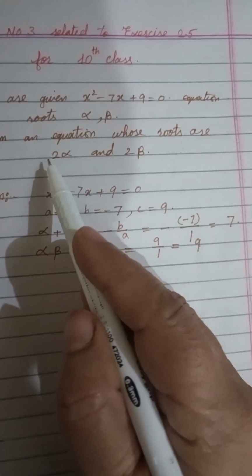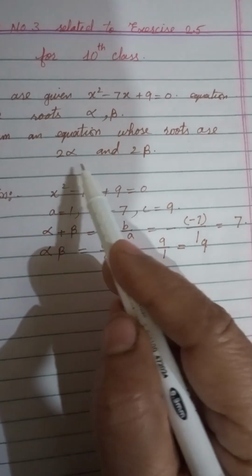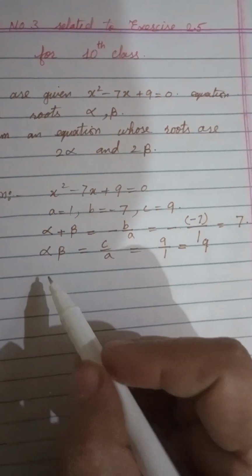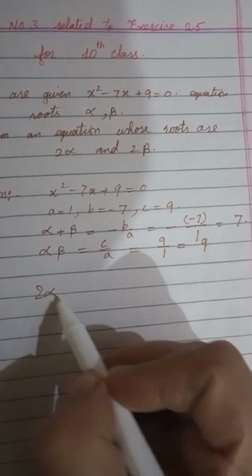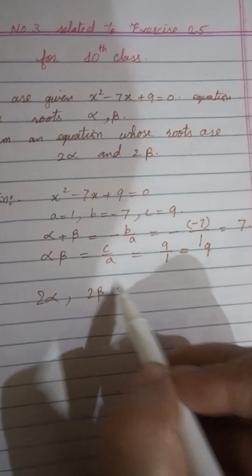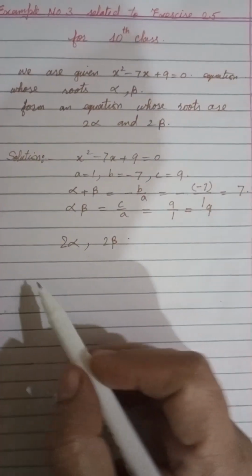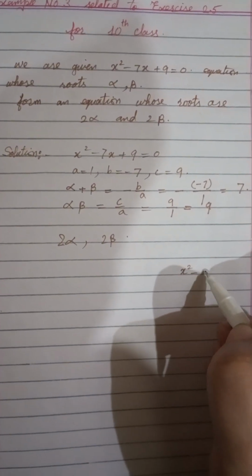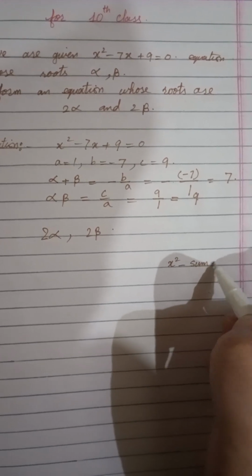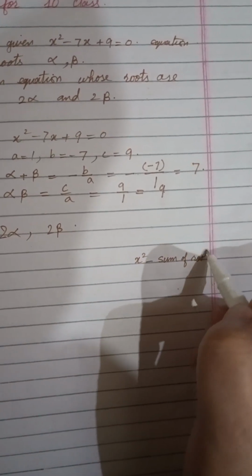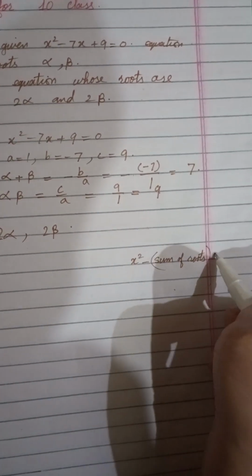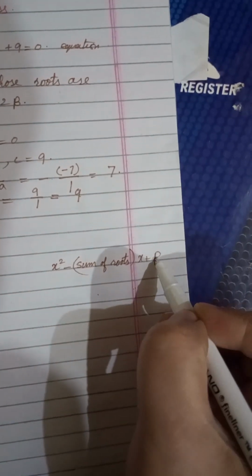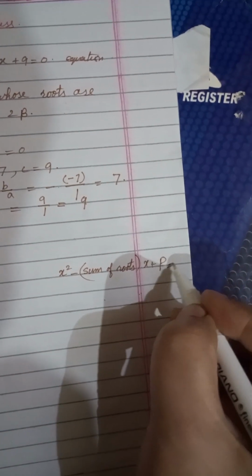Now we have to find the equation which has roots 2 alpha and 2 beta. Formula to form an equation is x square minus sum of the roots into x plus product of the roots equal to 0.